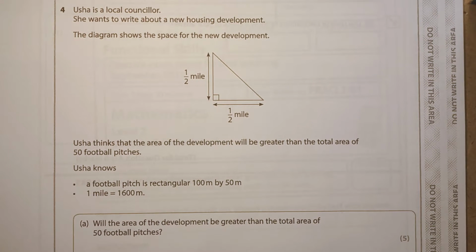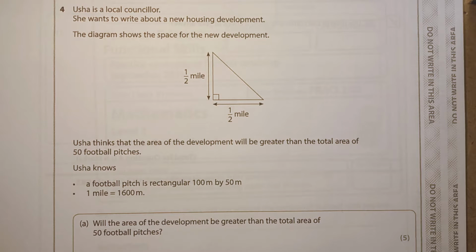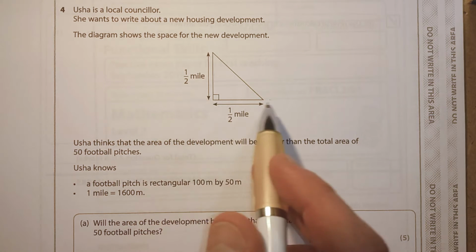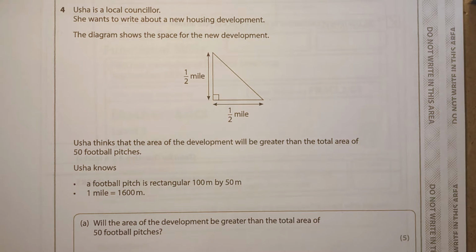Okay, and question 4. This is usually the high mark question in the non-calculator section. Usha is a local councillor. She wants to write about a new housing development. The diagram shows the space for the new development. So we've got a triangle here, half a mile by half a mile. Usha thinks that the area of the development will be greater than the total area of 50 football pitches. Usha knows a football pitch is rectangular, 100 metres by 50 metres.